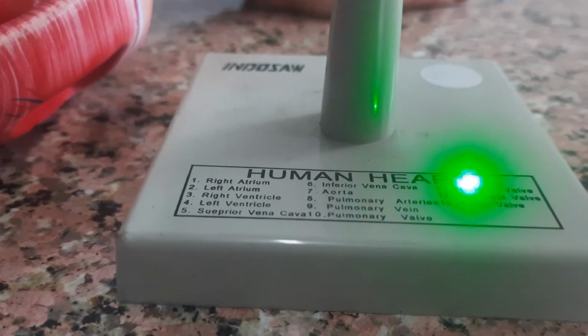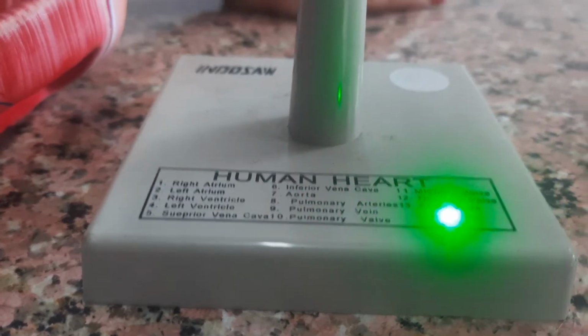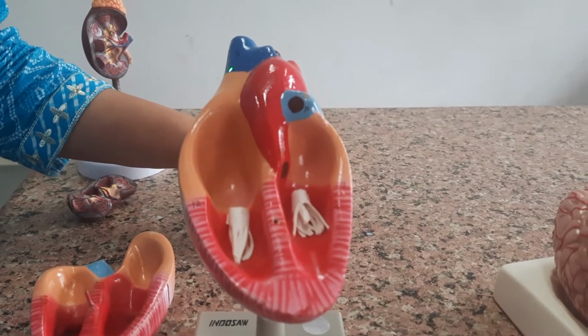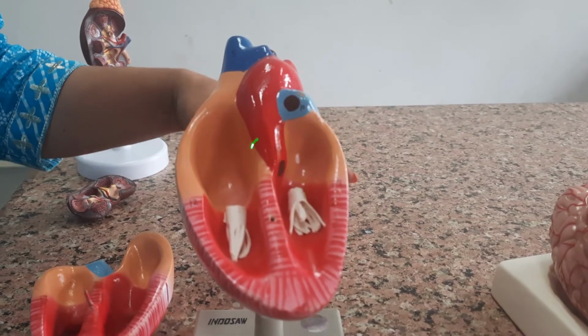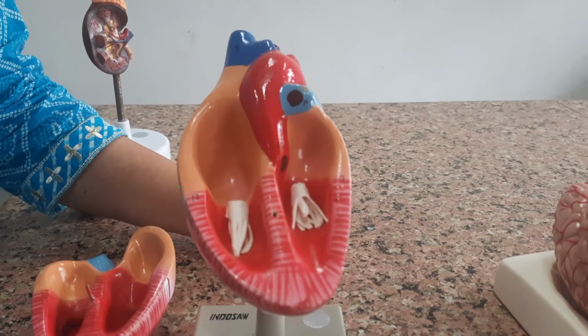Then 11th is mitral valve, 12th is tricuspid valve and 13th is the aortic valve. So all these are in the model itself and they have a number against them, and this is very relatable in the classes, senior as well as junior classes.